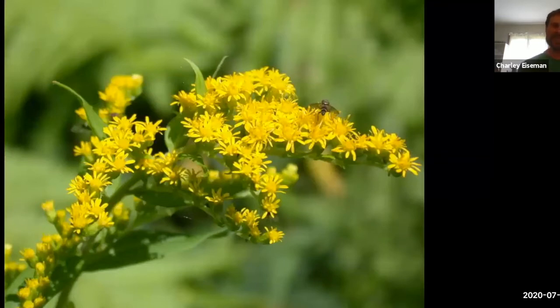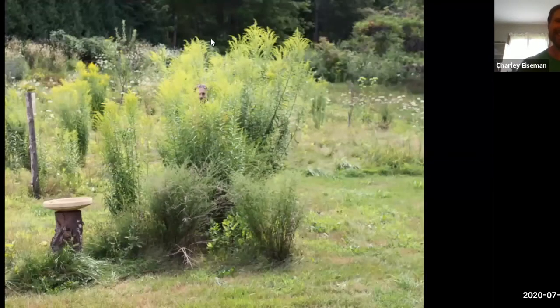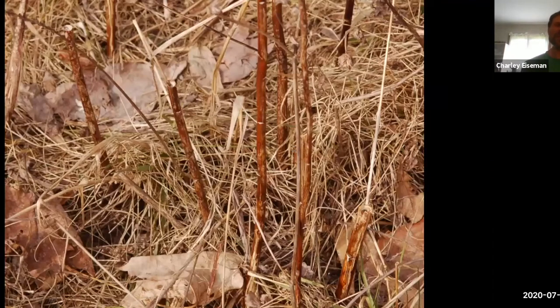Goldenrod, got clumps of that coming up all over our meadowy yard. This is a few years ago, but that's my face in there, so you can see how tall this goldenrod is. And I guess this was the spring before last, I noticed that a bunch of goldenrod stems had been neatly cut off, maybe 8 inches high.